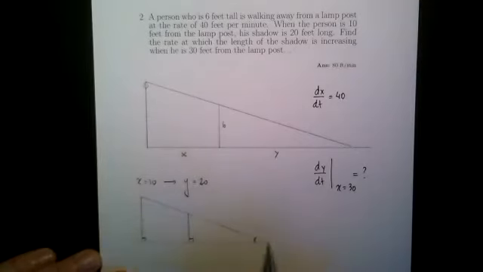So this small triangle, which has dimensions 6 and y, is similar to the big triangle here, which has dimension x. So I know that when this is 10, this is 20.